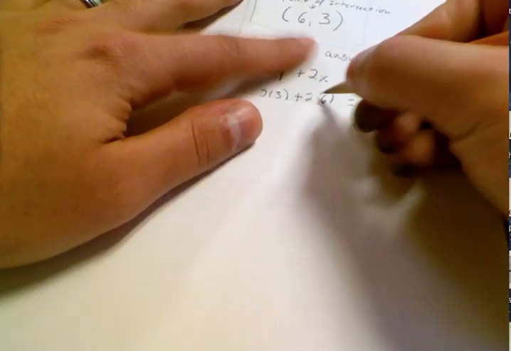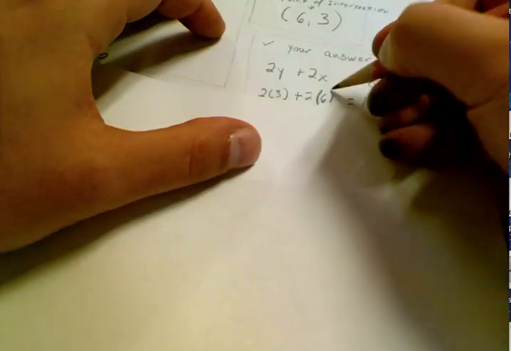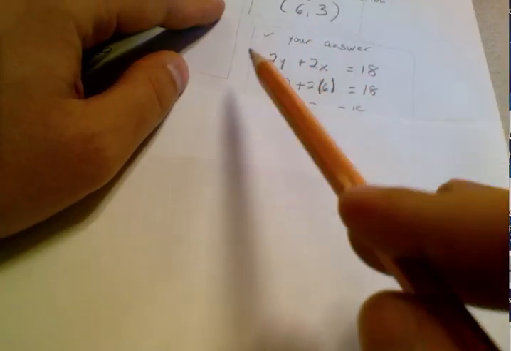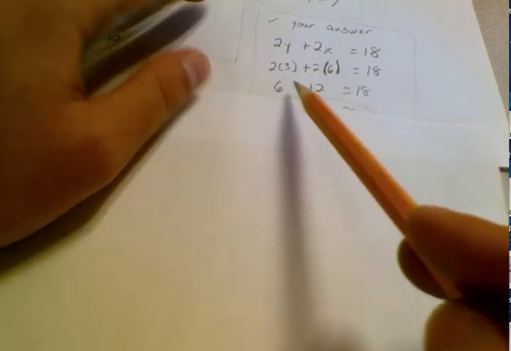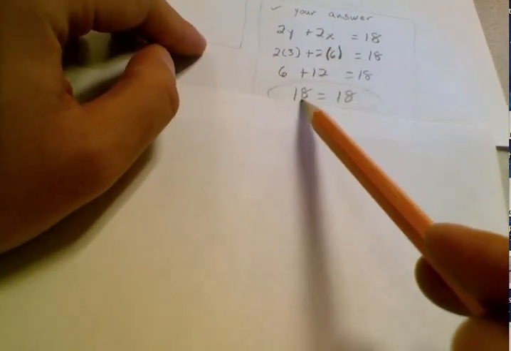And I'm going to then put parentheses around that, because that means 2 times 6, equals 18. So now when I check over my answer here, I have 2 times 3, which is 6, 2 times 6, which is 12, and 6 plus 12 equals 18. And so now I know I've checked over my answer, and I know that solution, or that point of intersection, makes the system of equations true there, okay?